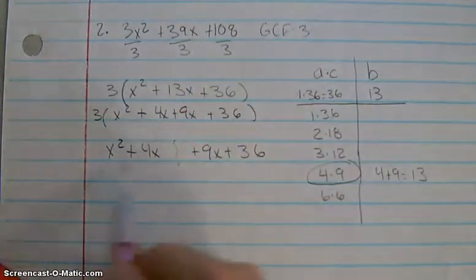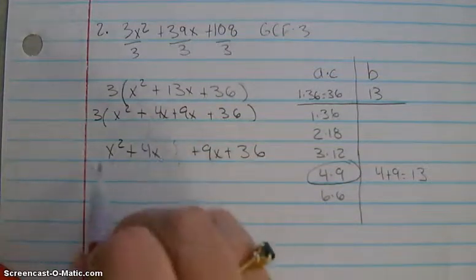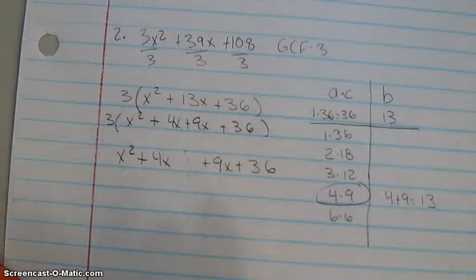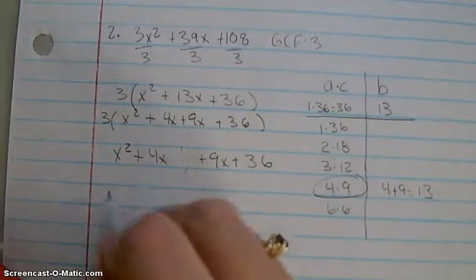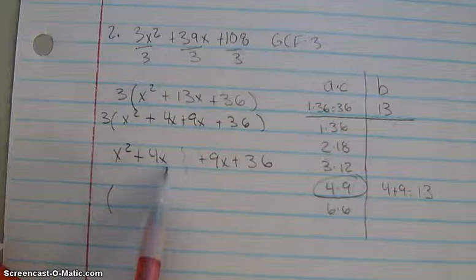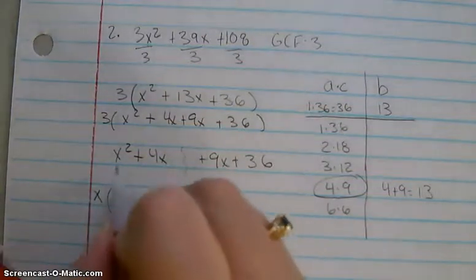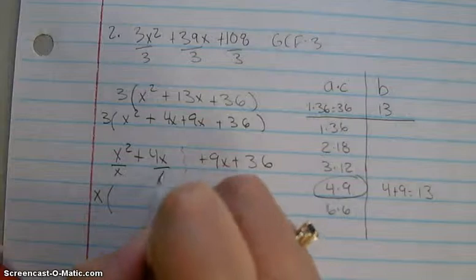So I'm going to look for what's in common in these two. I have x squared plus 4x. Okay, so we all know we have a 1 in common, and we generally don't write the 1 down. So I have an x in common. I have 2 and 1. Remember, we always look for the lowest exponent. The lowest exponent here is 1, so I have 1 in common. So that means I'm going to divide out an x.